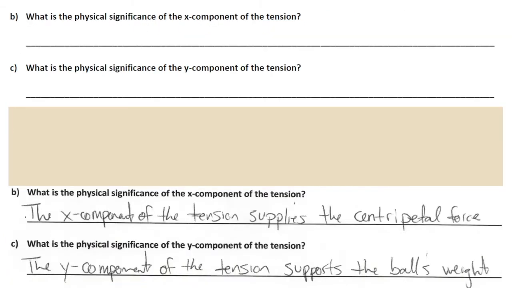All right, moving on to the next part here. The question said, what is the physical significance of the X and Y components of the tension? And we talked quite a bit about this fairly recently as well. The physical significance of the X component of the tension is that it supplies the centripetal force. It is the only force acting toward or away from the center of the circle, and so it supplies the centripetal force. The Y component of the tension, on the other hand, supports the ball's weight.